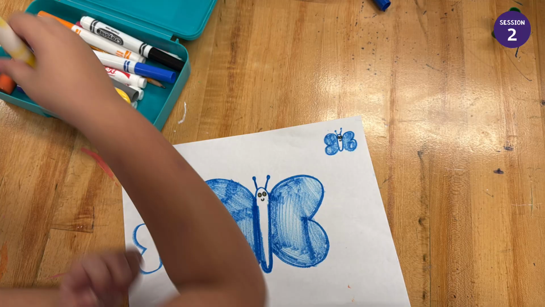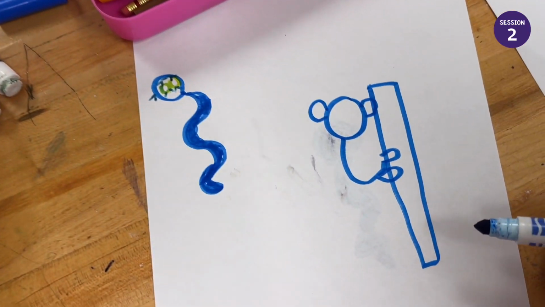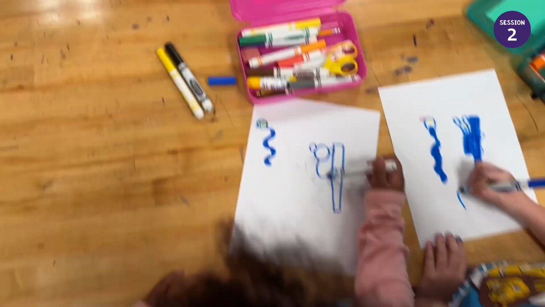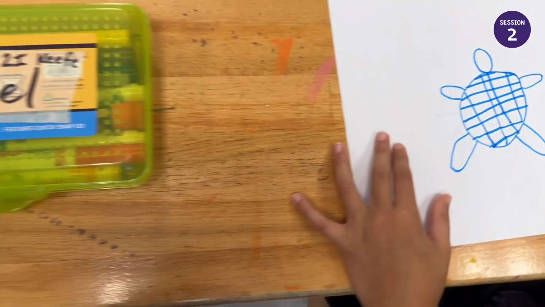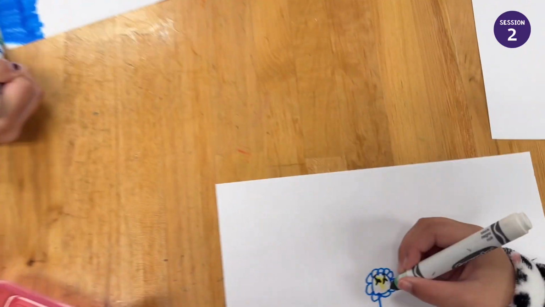So the idea is that they would just grab a piece of paper and sketch a different animal with the same look. It's a fun one. It's just one of those prompts that inspires kids to come up with all kinds of creative ideas. So again, that's just optional. You can just give that to the few random kids who finish early if time permits.